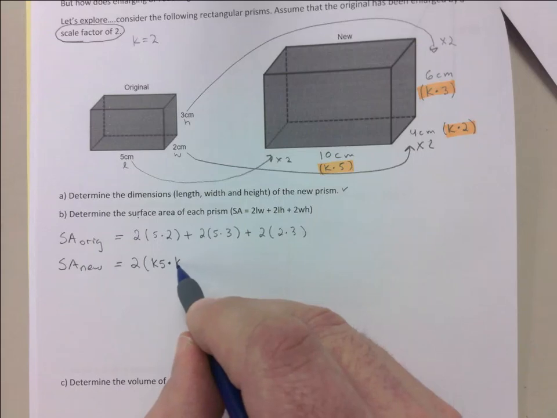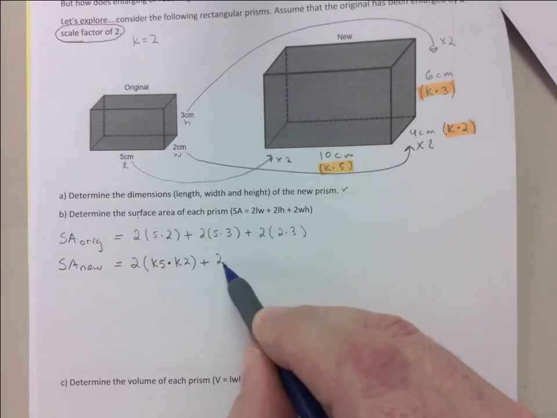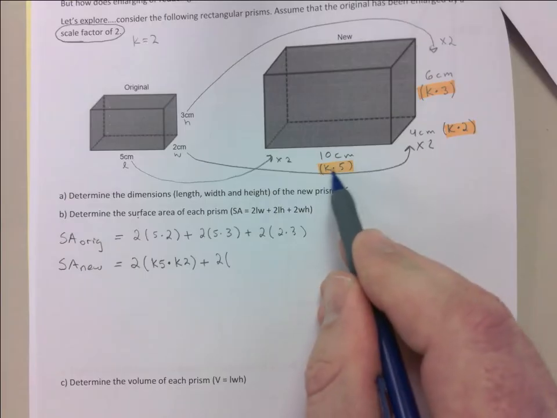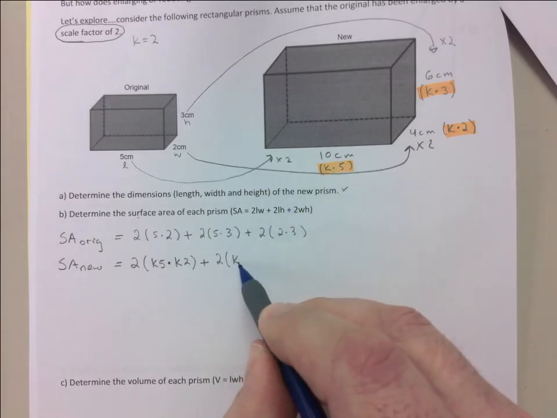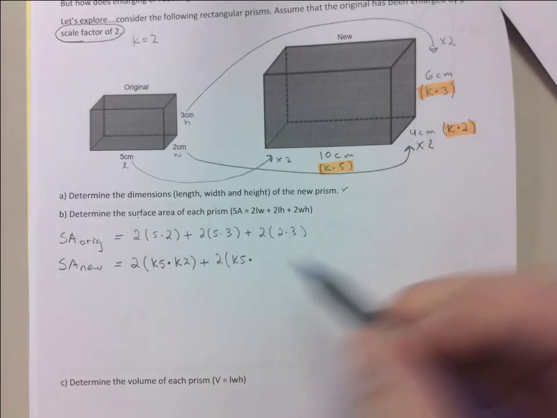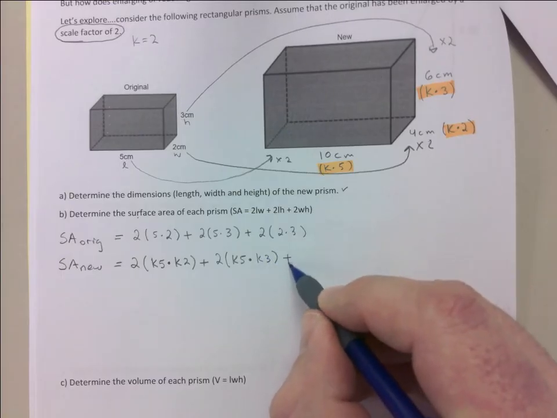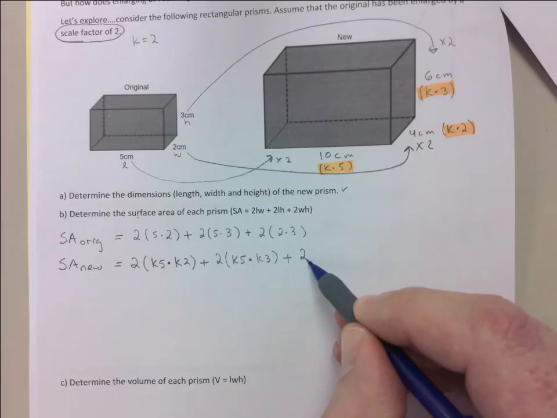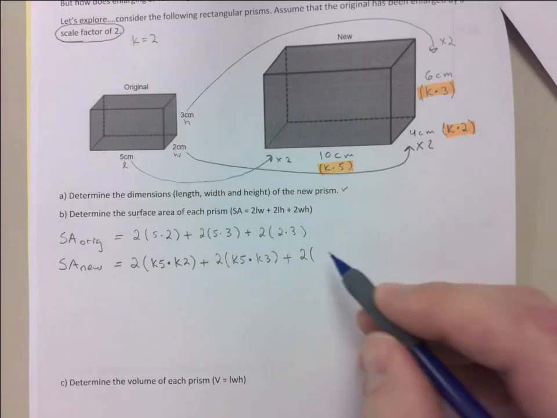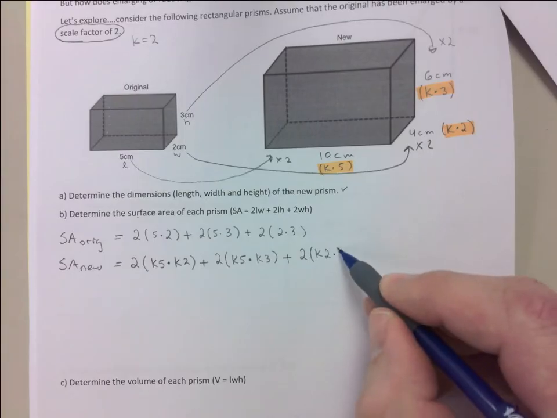So we're going to go k2 plus 2 times length times height. Our length is k5 times our height is k3 plus 2 times width times height. So our width is k2 and our height is k3.